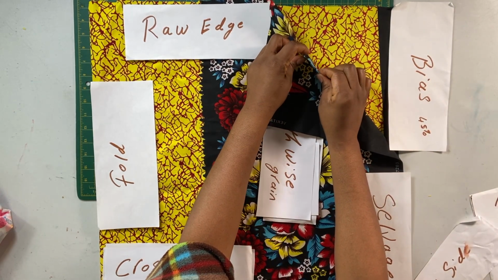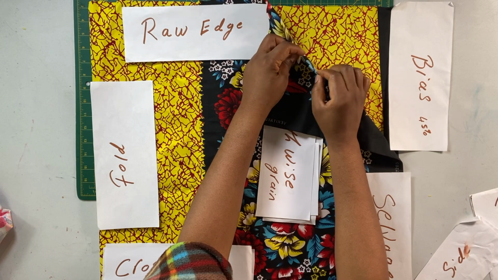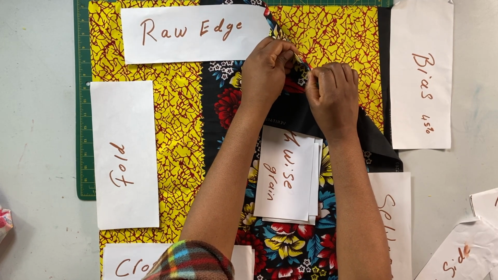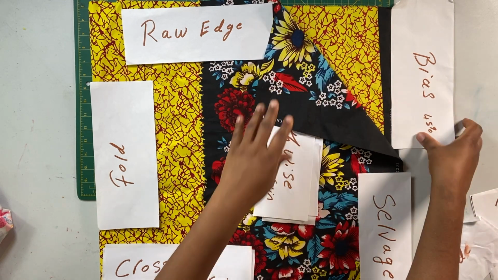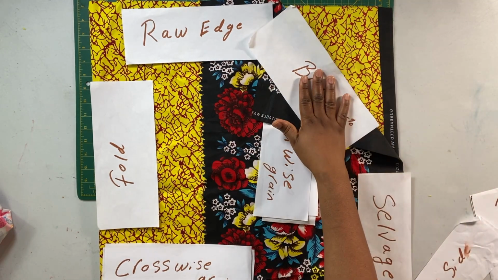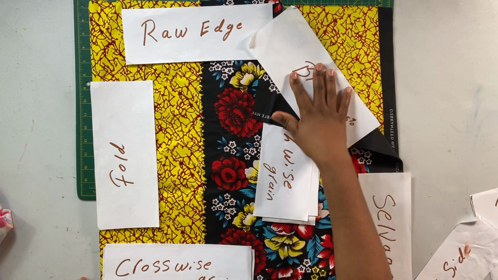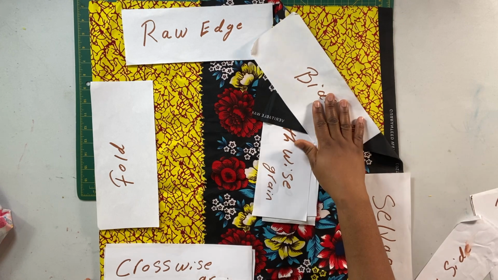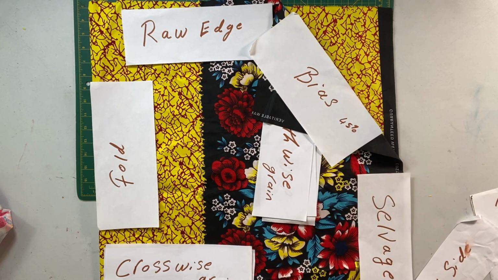If you pull, usually there's just a little stretch here. Not much stretch, depends on the fabric, but you would find some sort of stretch here if you pull it through. So this is called the bias itself, the bias of the fabric, or the true bias. It's a 45 degree angle here, and then you get your bias itself. So that's pretty much it.